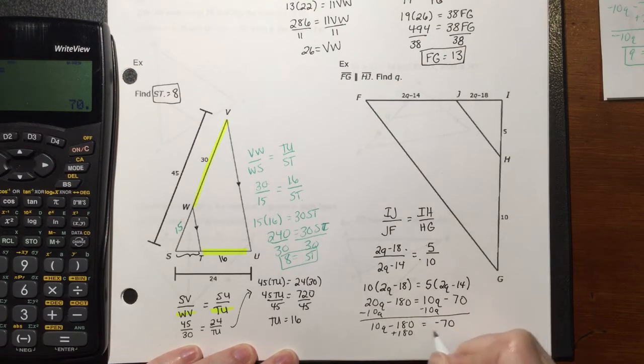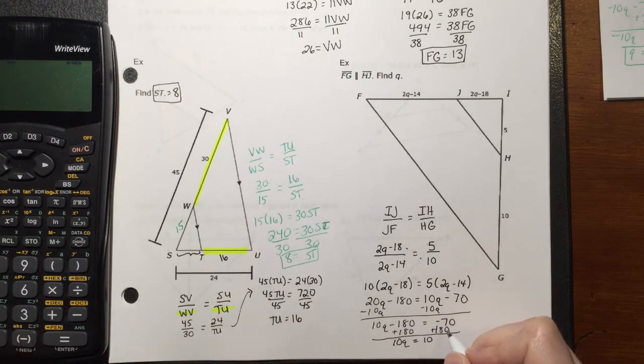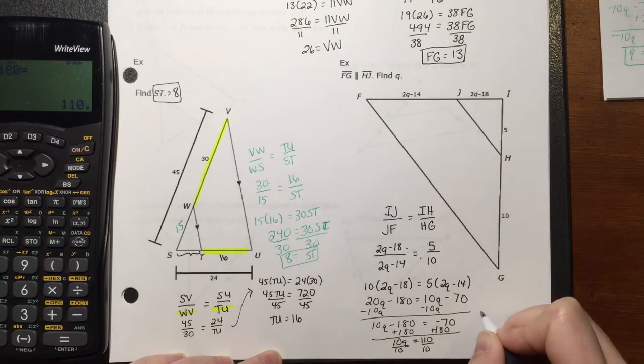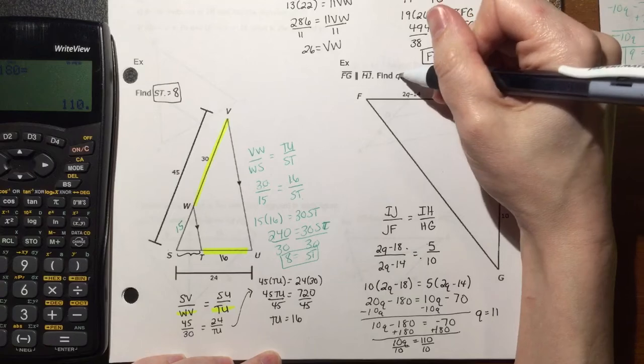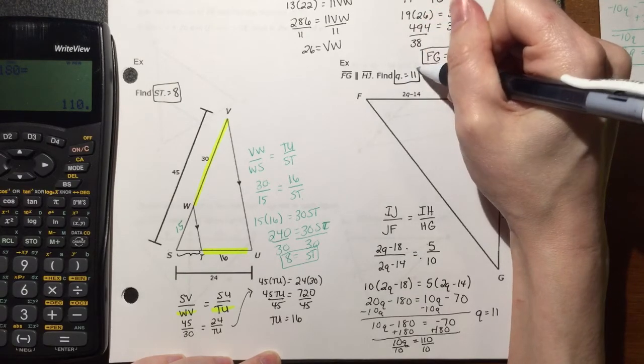Add the 180 to both sides. And 10Q is going to be equal to, oh, add 180. So then negative 70 plus 180 is going to be 110. Divide both sides by 10. And then Q is going to be equal to 11. And I'm going back and double checking. Did it want us to find Q? Yep. And Q is 11.